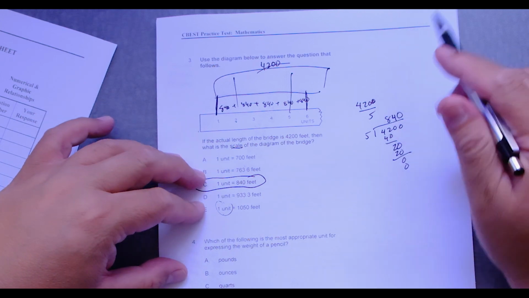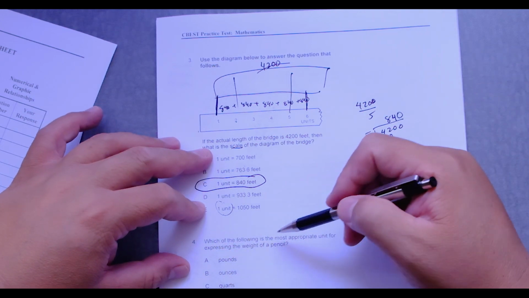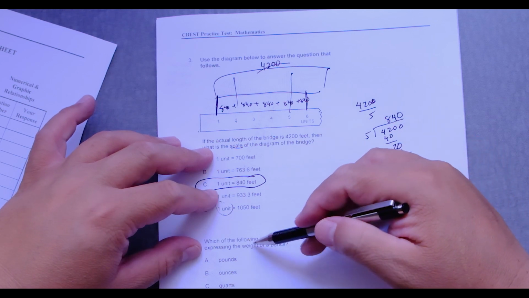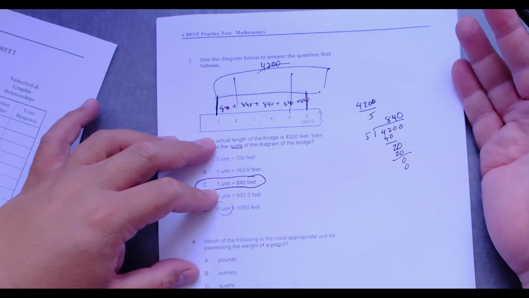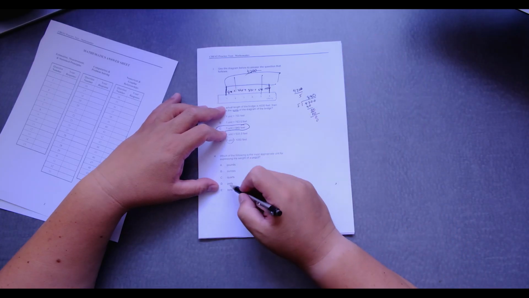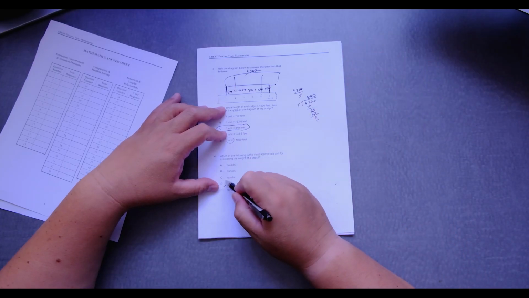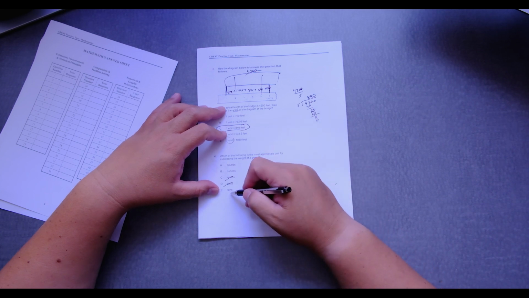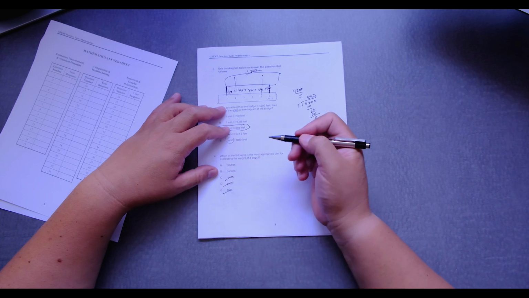All right, number 4. Which of the following is the most appropriate unit for expressing weight of a pencil? So you're going to need to know what's going on with the units. A pint is for liquid, so is quarts. So you can eliminate that. A ton. You ever heard of a 2-ton truck? So we're not measuring trucks.